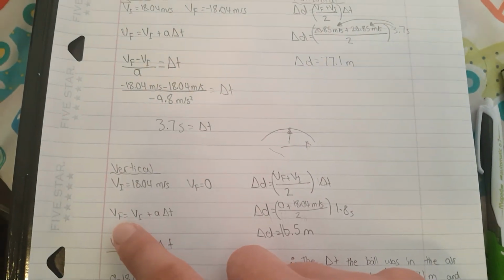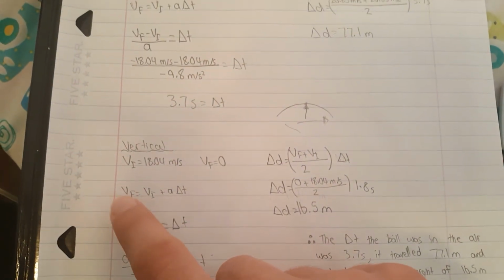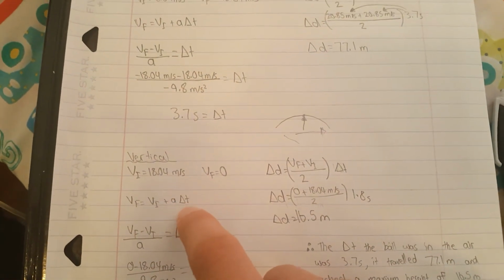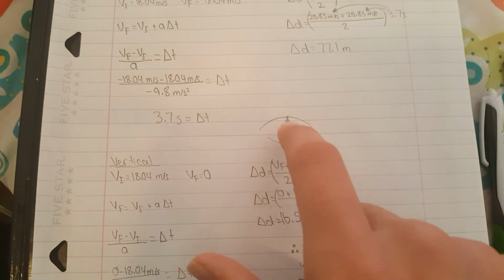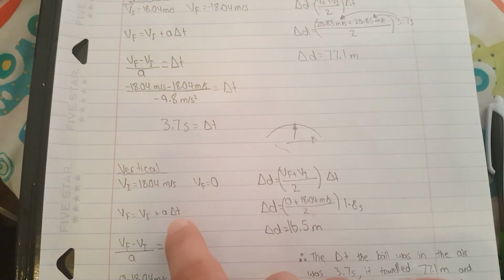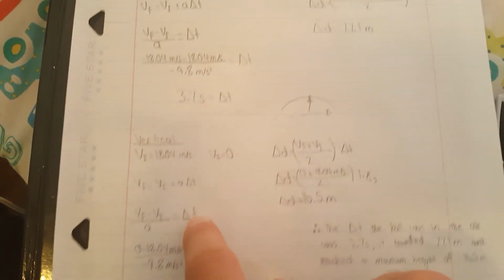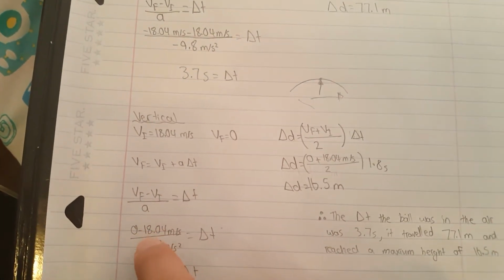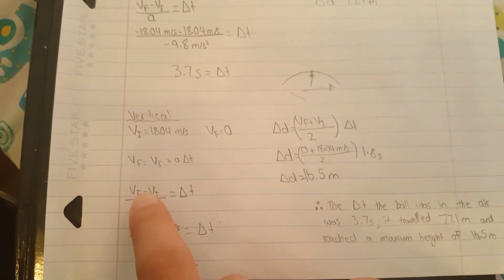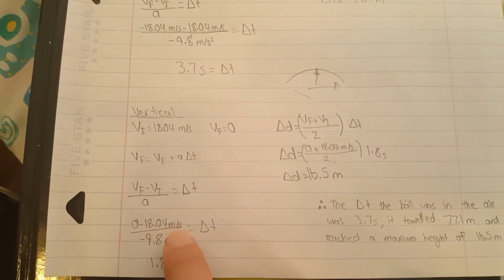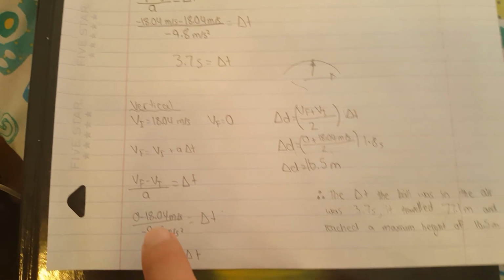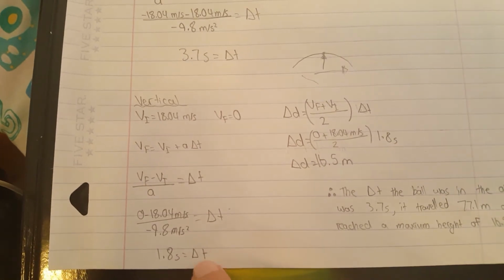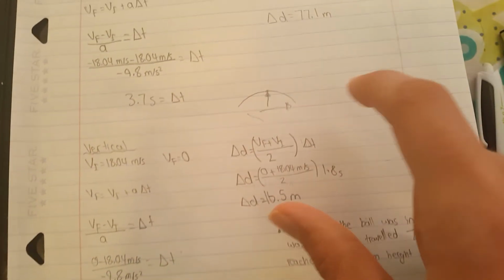So we use the same formula again. Again, you can use a different formula, but this one's the simplest one. Vf is equal to Vi plus acceleration times time. Once again, we're solving for time. I know the question asked what is the maximum height that the ball reached, so that would be distance, but to figure out the distance, you need to figure out the time first. So once again, we rearrange the formula, but this time our Vf is 0. We sub in the values: 0 minus 18.04 meters per second over 9.8 meters per second squared, and the units cancel out, and we're given 1.8 seconds is equal to delta t, which is the difference in time.